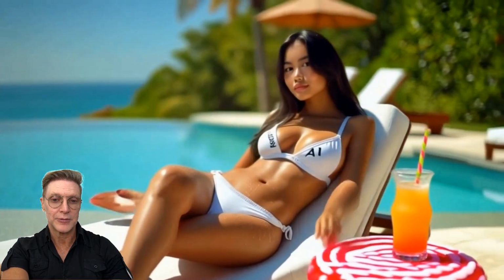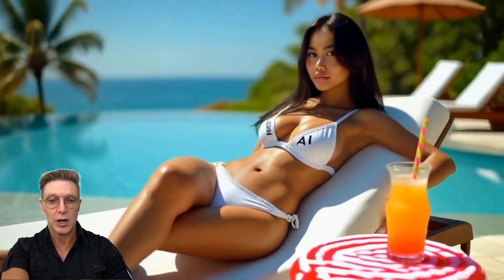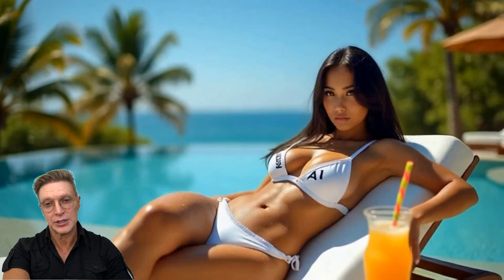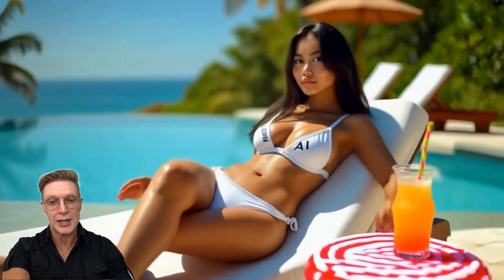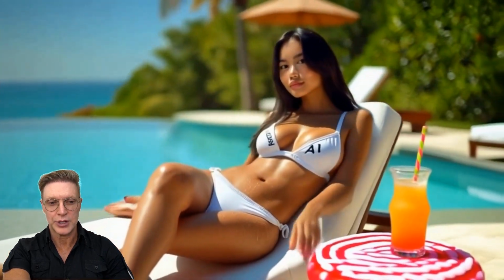I do think we have an attractive woman by a pool. Unfortunately, we do not have the words we asked for. All I see is the word AI. I don't know what that other word is on the left side of her top, and something strange going on with her right hand, getting some morphing over there.